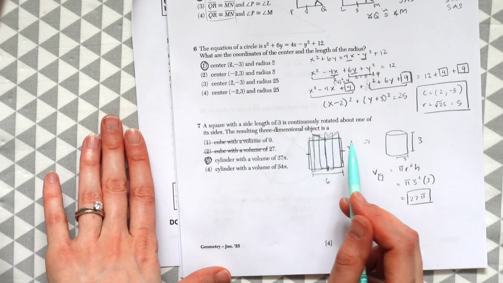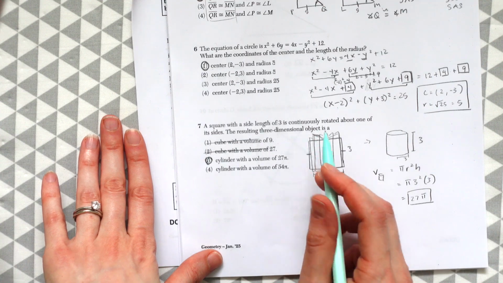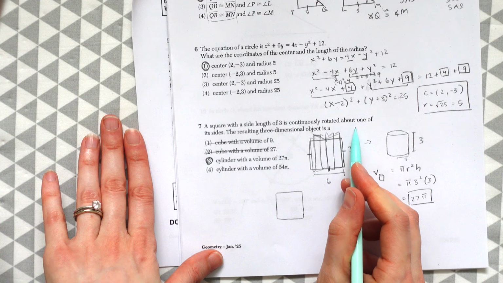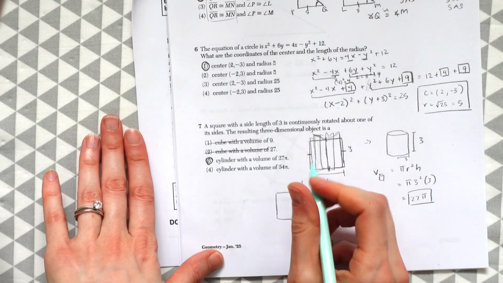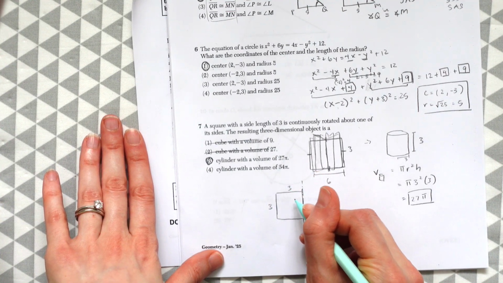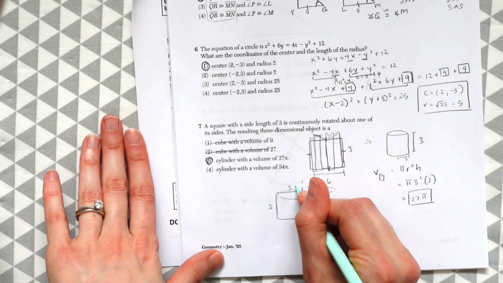So we got the shape right, but if you're thinking about the length of the radius, this square is being continuously rotated about one of its sides. So if we chose this side to continuously rotate it, that means we're going to be going this way and rotating it this way.